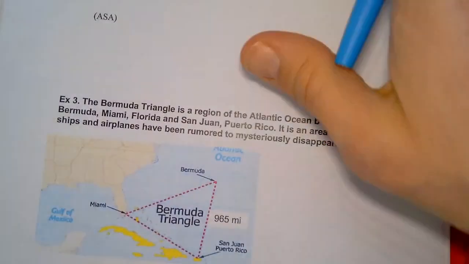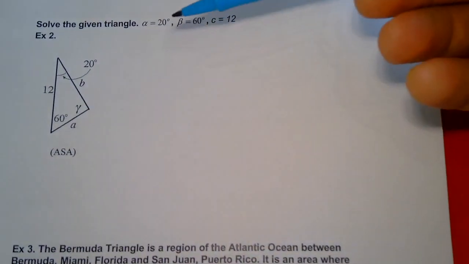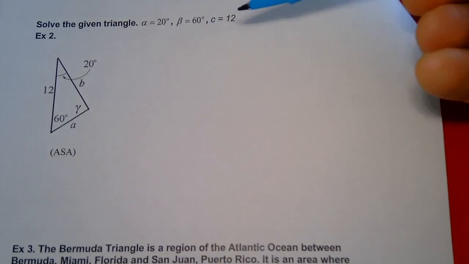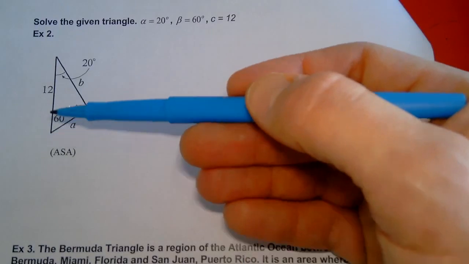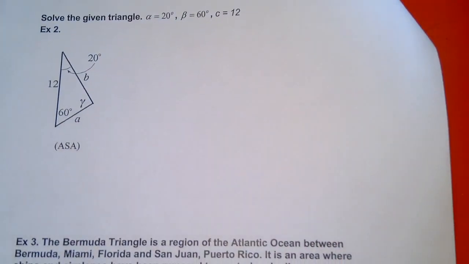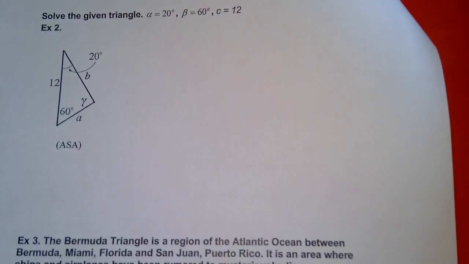And we flip it on over. Now they got example number 2. I got alpha's 20, beta's 60, and I have C is 12. That C, that side, is in between the 2 given angles. So we call this angle, side, angle, where the side is in between the 2 given angles.